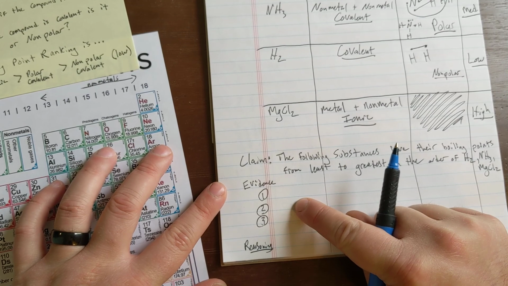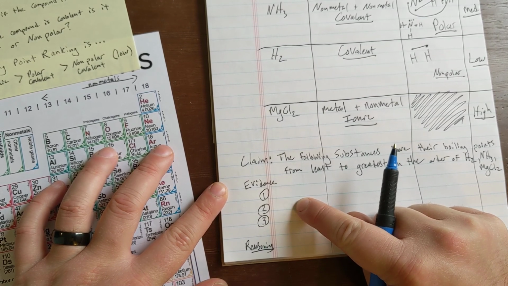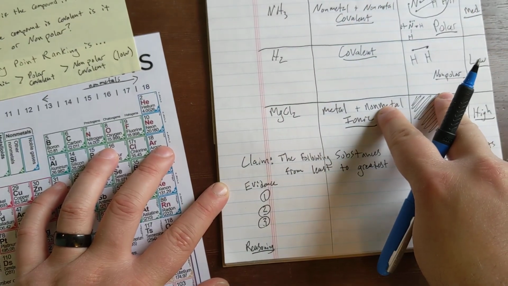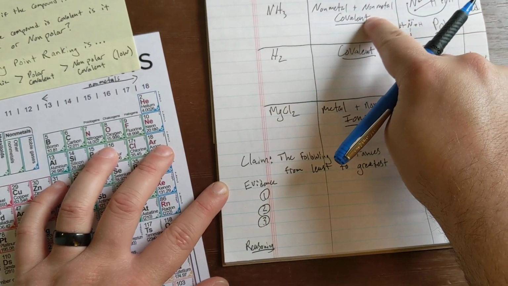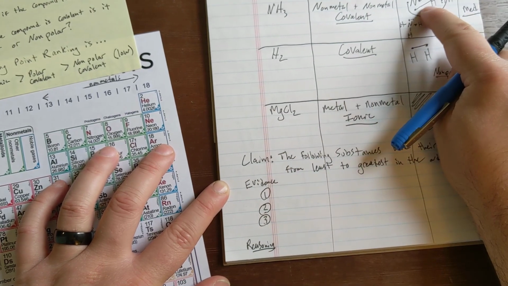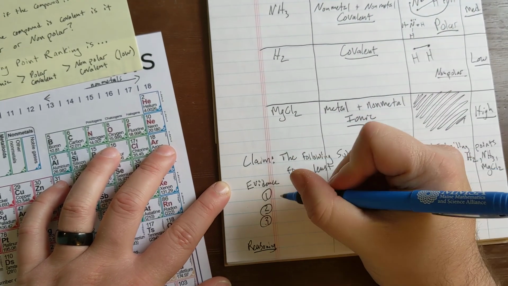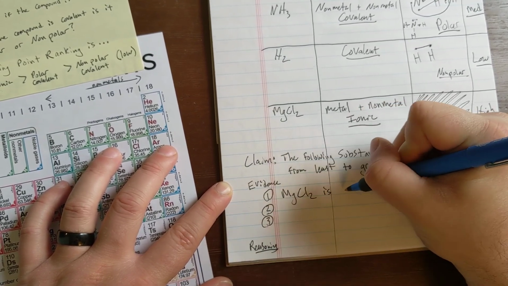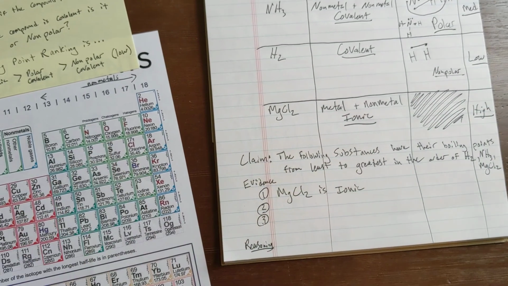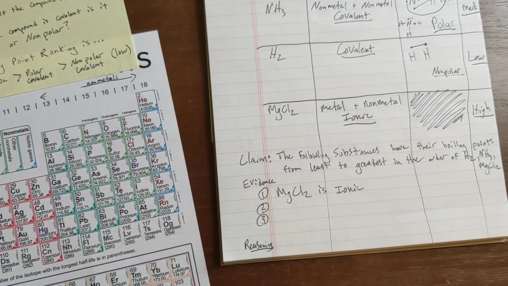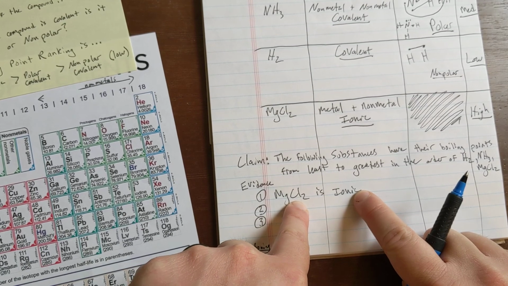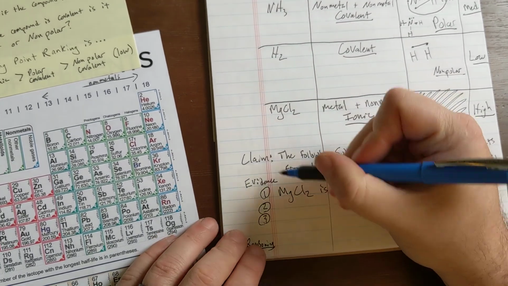The evidence would have to be from these two columns here. Are you ionic? Are you covalent? And are you polar or nonpolar? Okay, so evidence might be MgCl2 is ionic. I'm not going to say anything else. I just know it's ionic. I'm not going to say anything else about that in my evidence. That's just a fact. I'm not going to explain why that fact's important yet. That comes in reasoning. Okay.